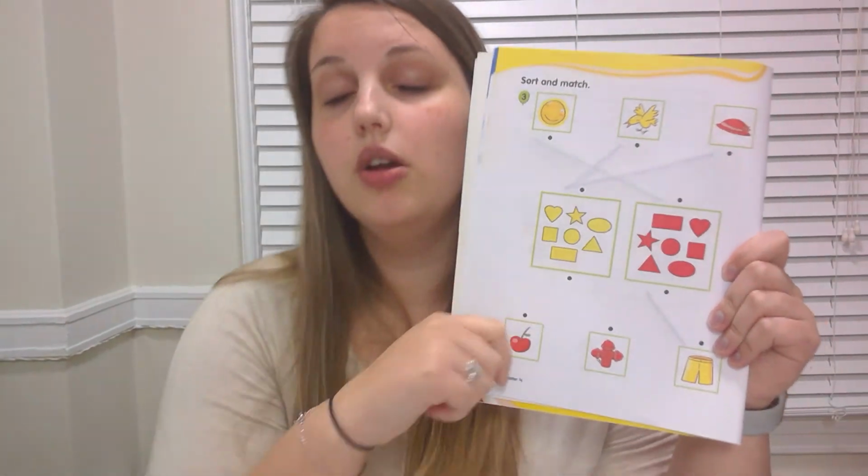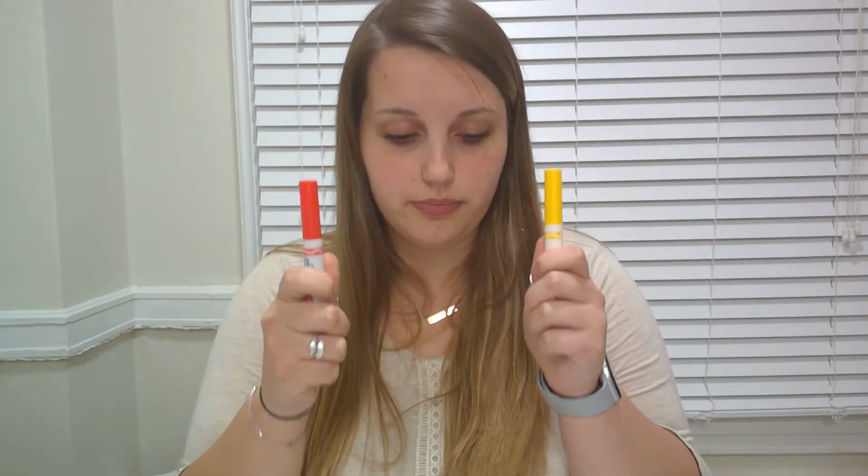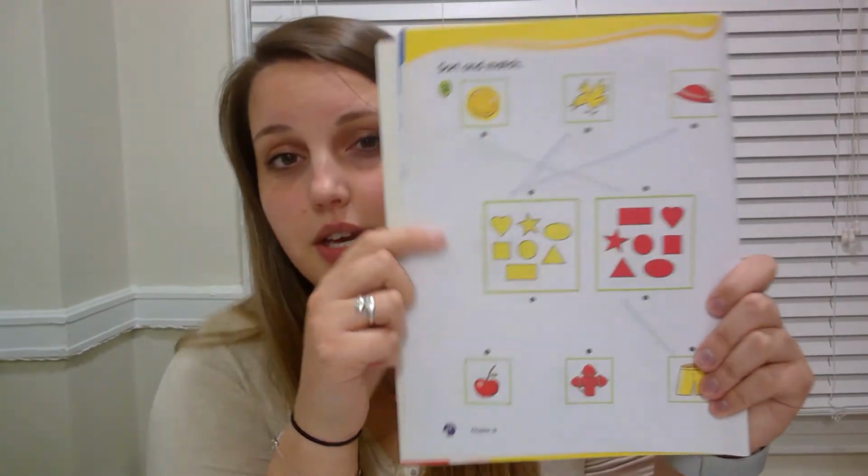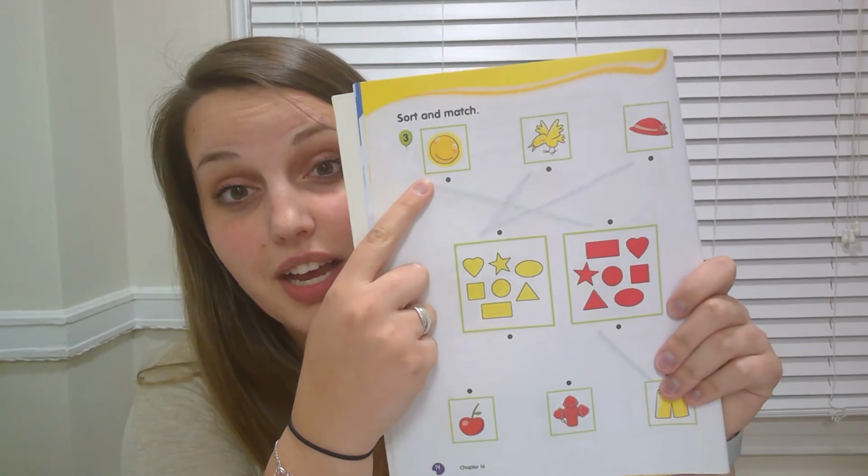Right, the yellow one. So we're gonna take out our yellow and red markers this time because we're sorting them by color. We're sorting them by yellow and red. So we need yellow and red. Got my yellow and red out. We already said the first one is the sun.